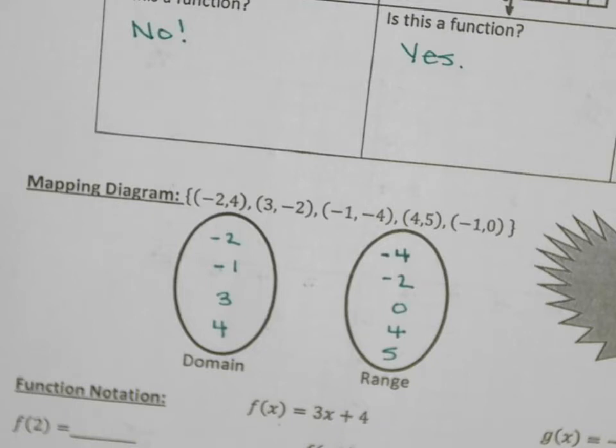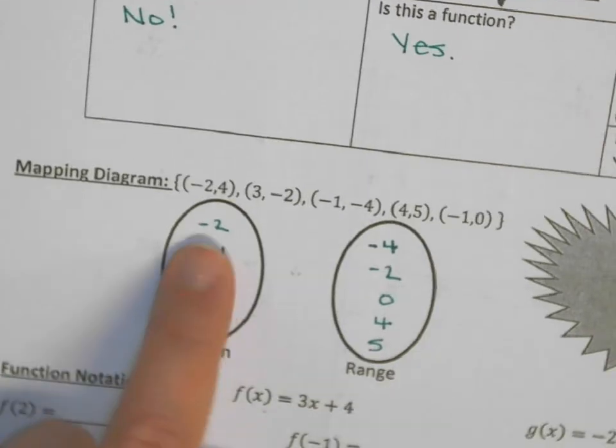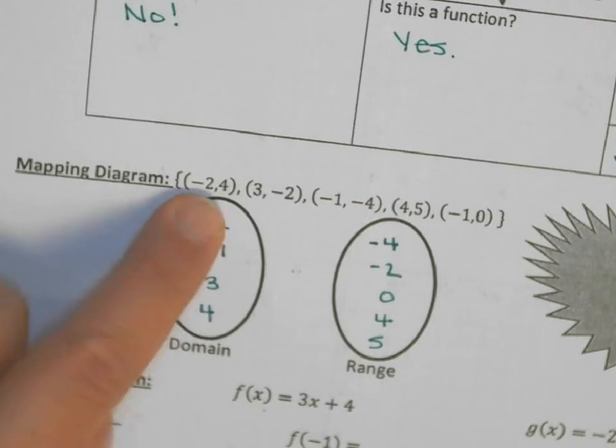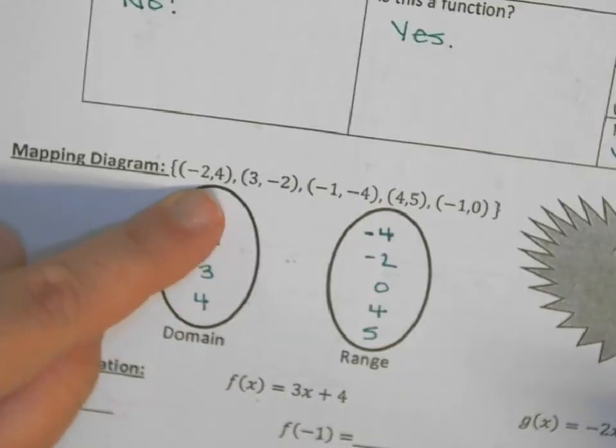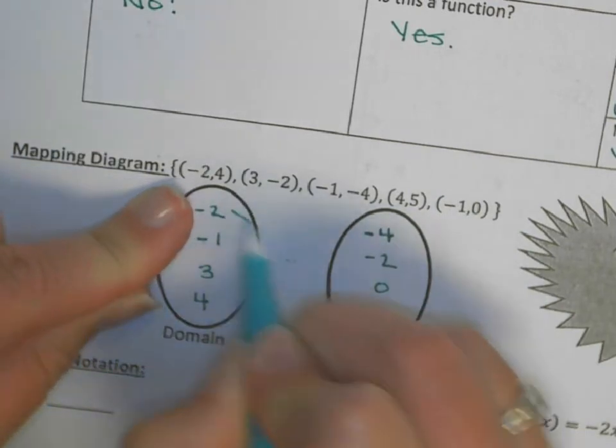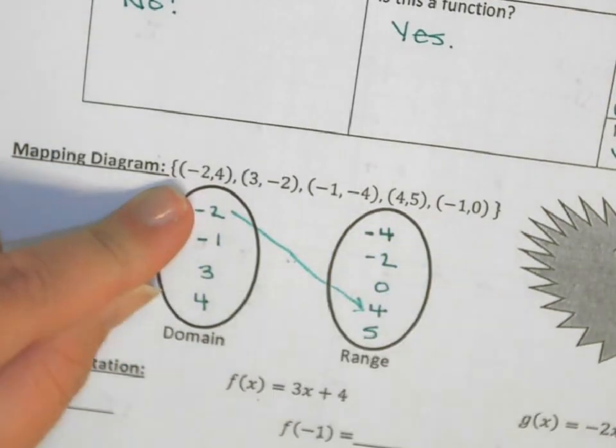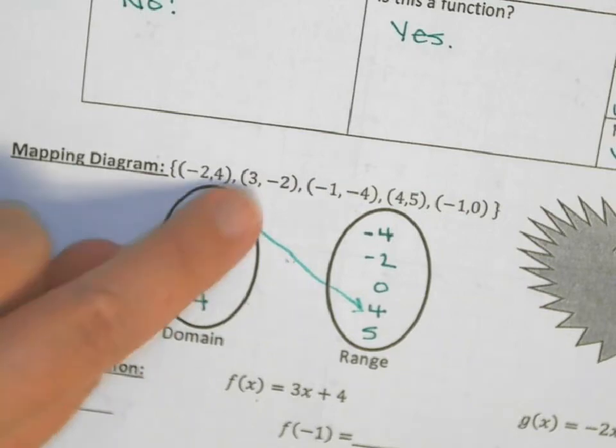And then I believe you guys did mapping diagrams back in Algebra 1. But once we do this, what we're going to do is just draw an arrow to where -2 goes. So if you look at each point separately, then we can draw our arrows. -2 goes to 4. So you're going to draw an arrow from -2 down to 4. -2 goes to 4. Go to your next point.